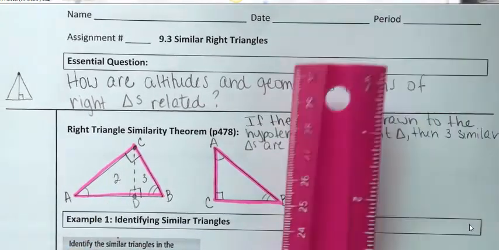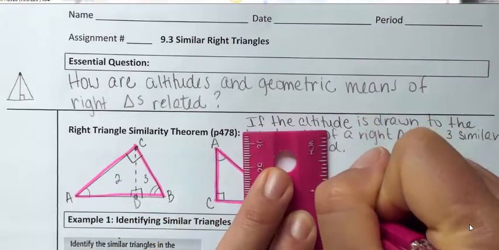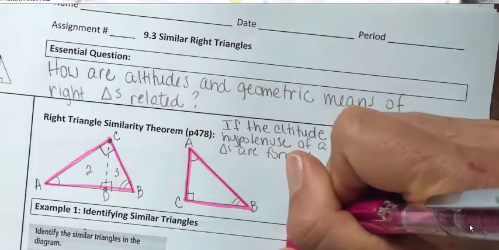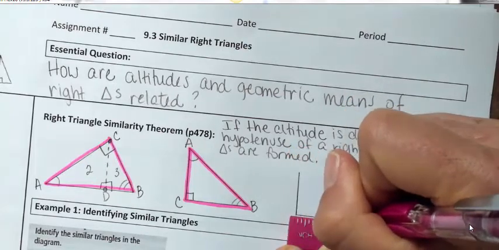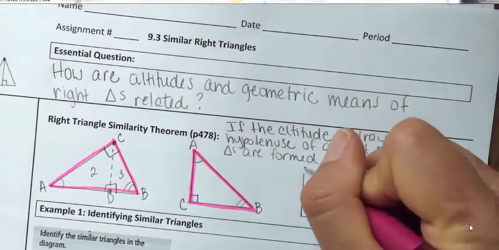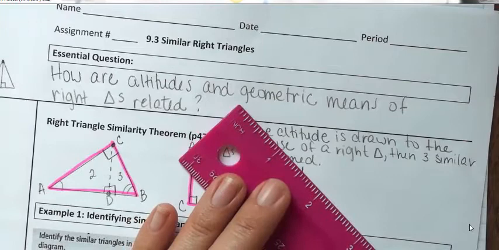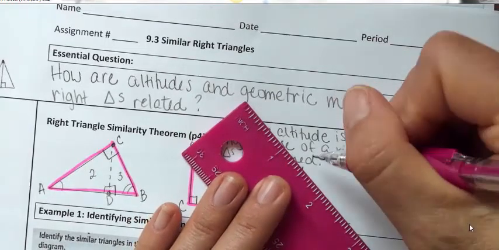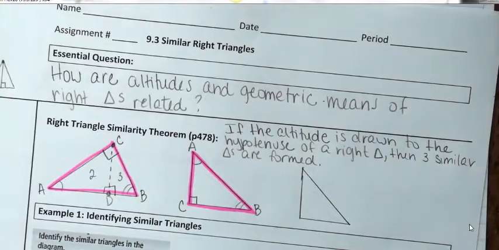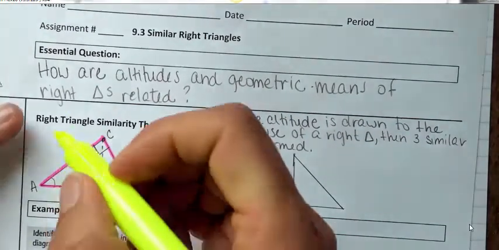So let's do triangle 2. I'll make that one a little bit taller. Okay, so now I'm doing triangle 2. So how about I make that one yellow?